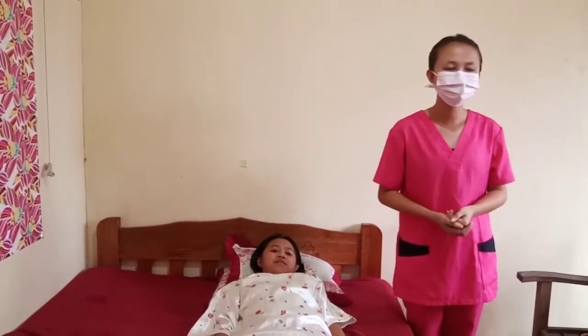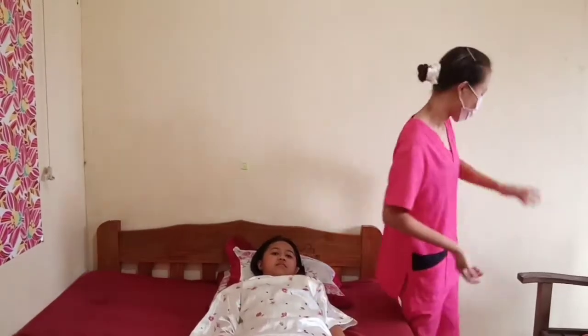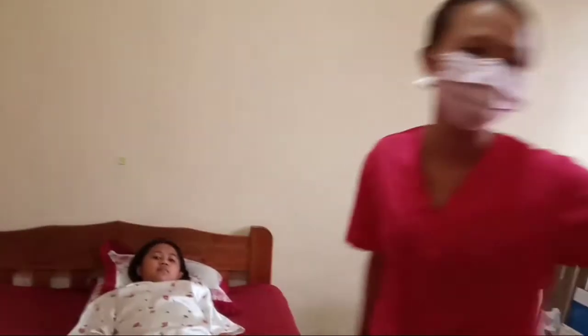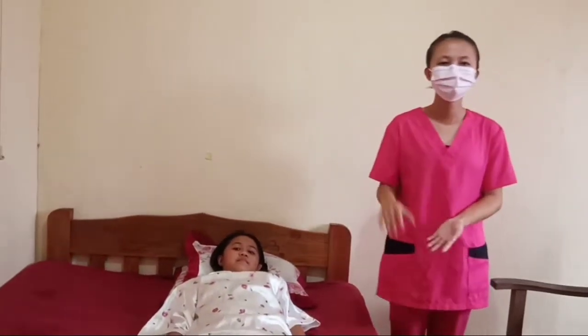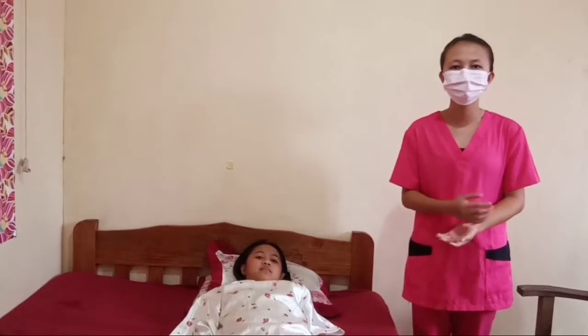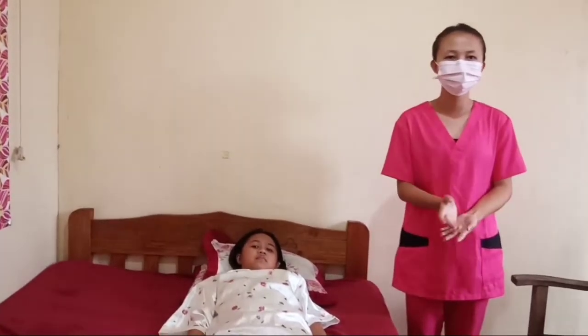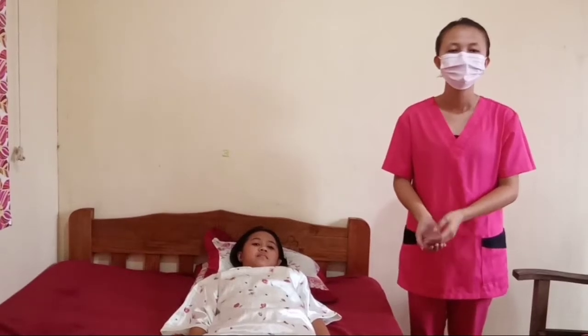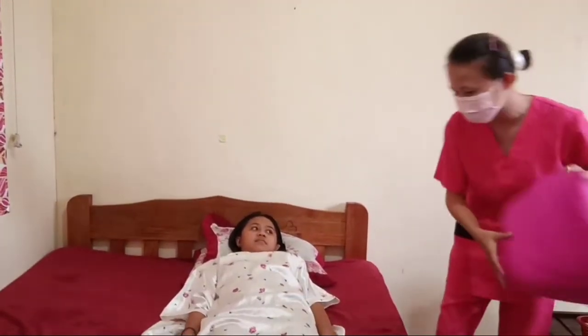And then, after that is close room or cubicle curtains and windows. And then, we're gonna close the doors. And then next is position client comfortably and drape using bath blanket, wherein we are going to expose only the wound site.